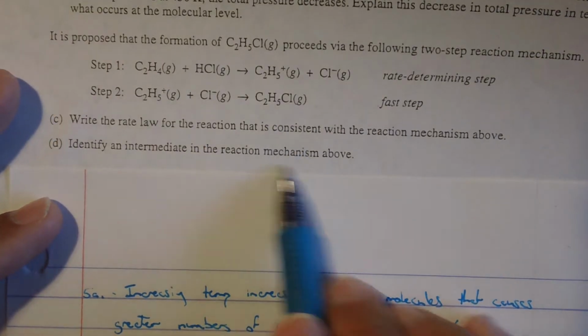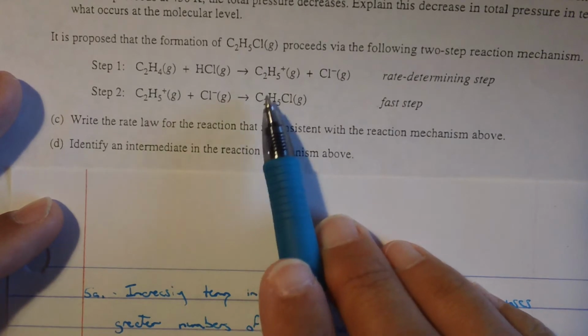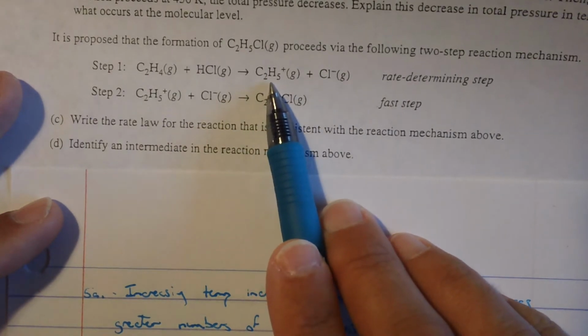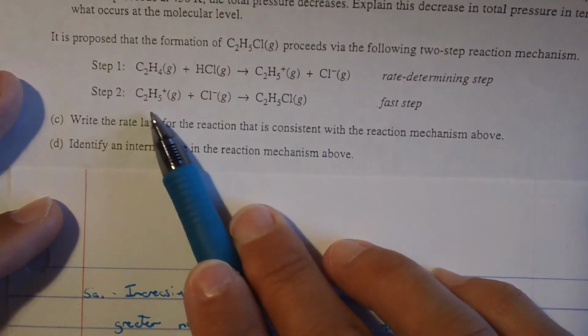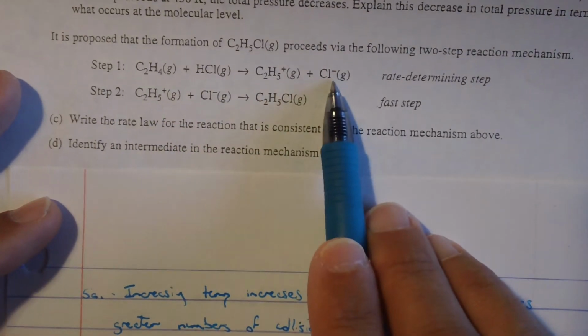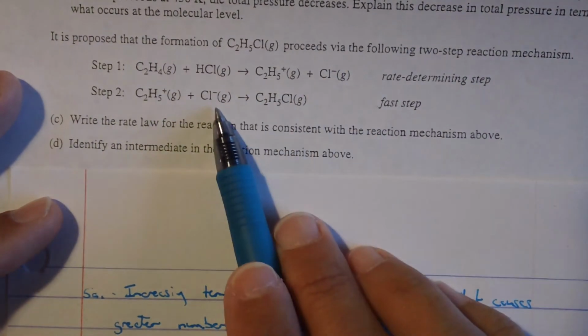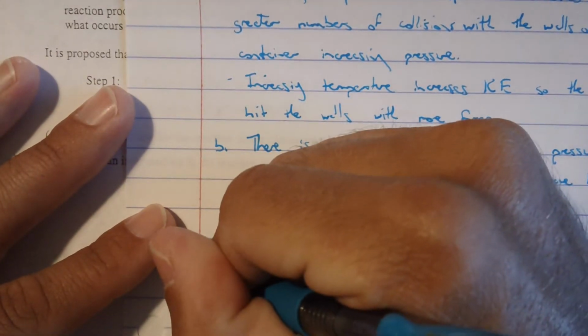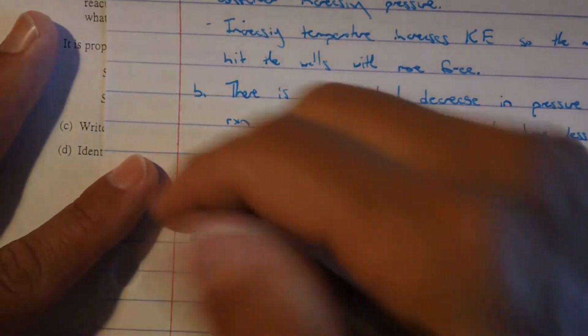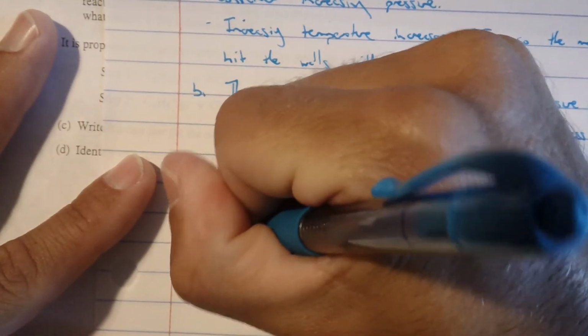And so it doesn't even ask you to explain, right? Which is great. So when we look at this, C2H5+ is produced in that step and reused in that step. Chloride ion is produced in that step and reused in that one. So either of those would be good. It doesn't say identify all of them. It says identify one of them. And so I wouldn't identify all of them. I would just identify one of them. But those two are both viable.